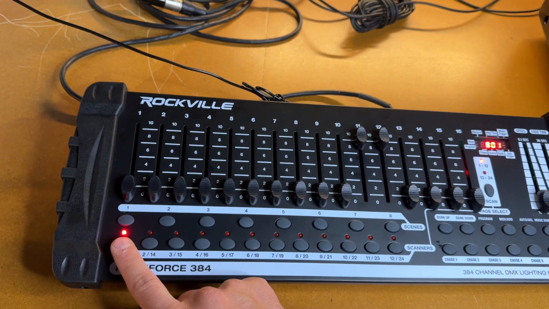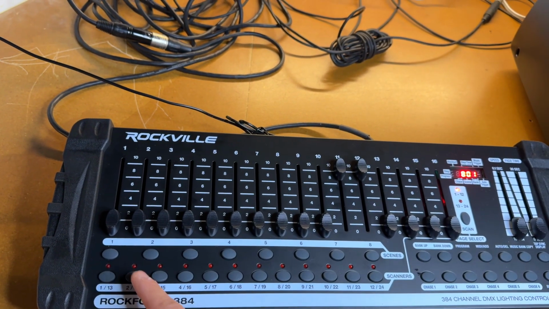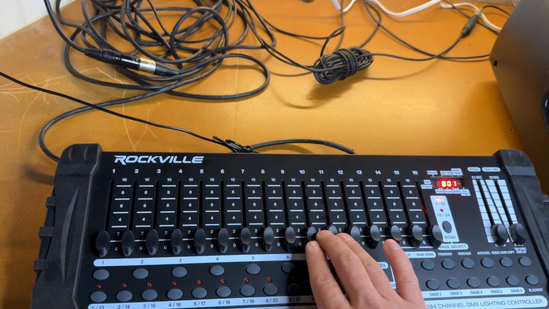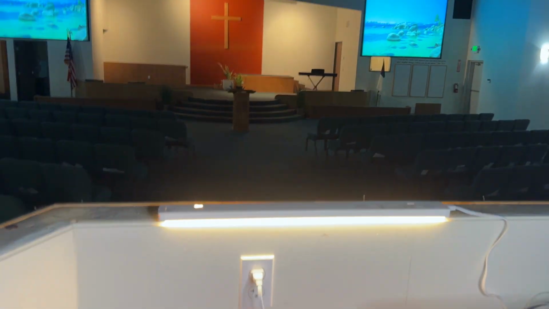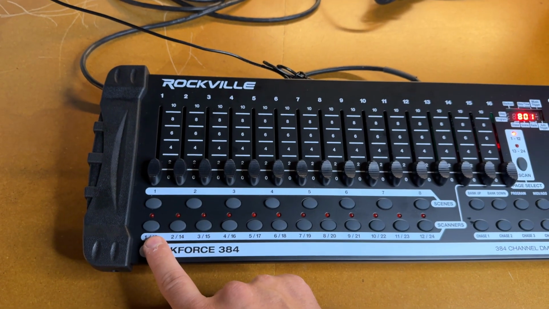So now we're going to unselect that. Now unselecting it means this has no control over anything anymore. So I could do this all day long and it doesn't impact anything. You see that? 10, 11, 12, nothing's happening. It's not adjusting them because I am no longer controlling the light.